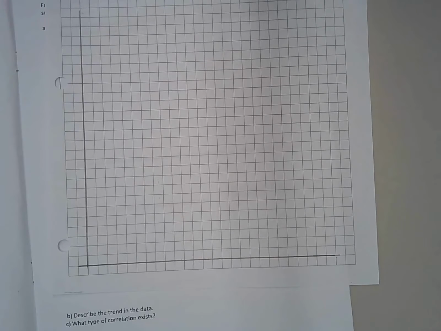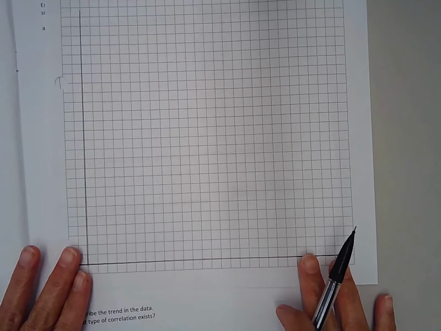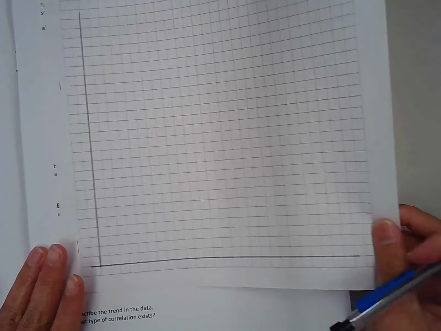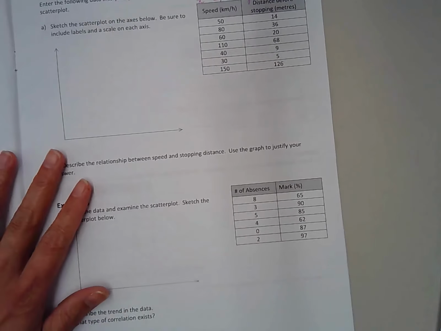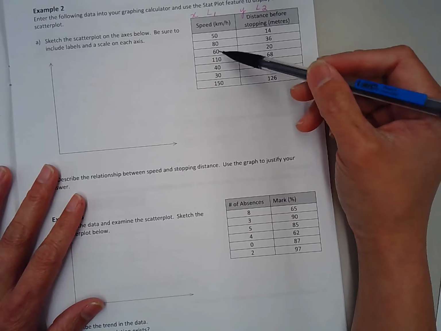And in quadrant 1, how are we going to organize this? What scale do we need to graph everything? What scale do you need on the x-axis? On the x-axis. Okay. What's 150?